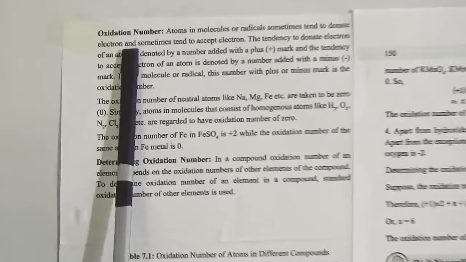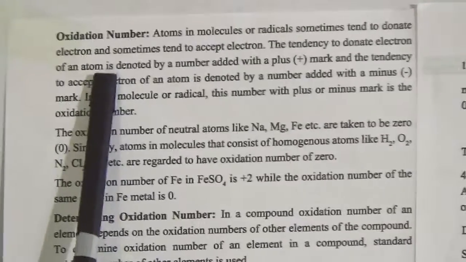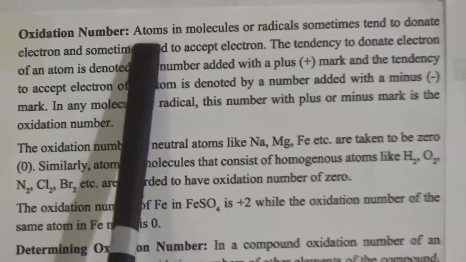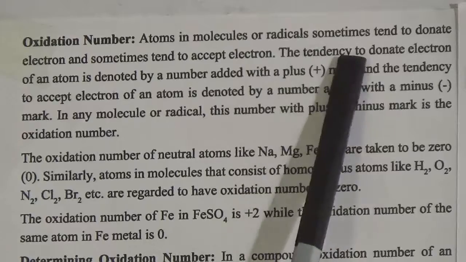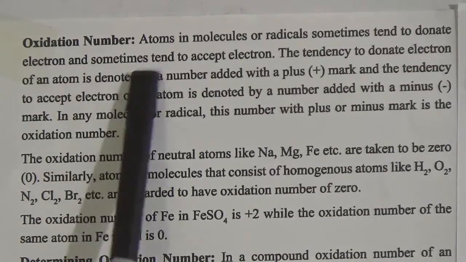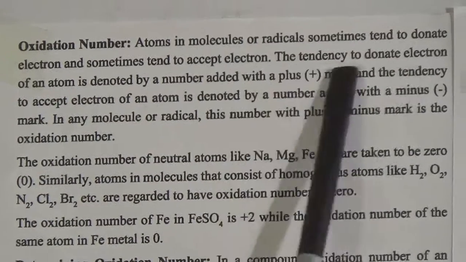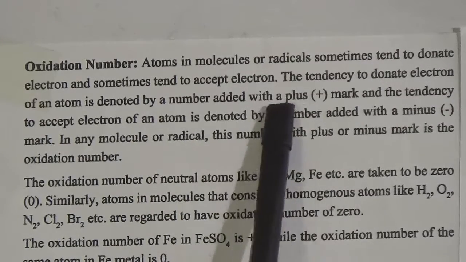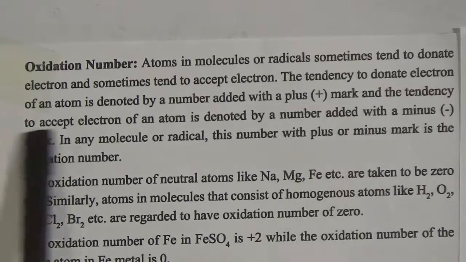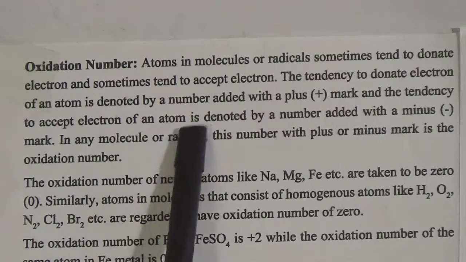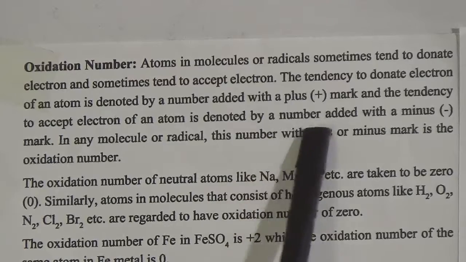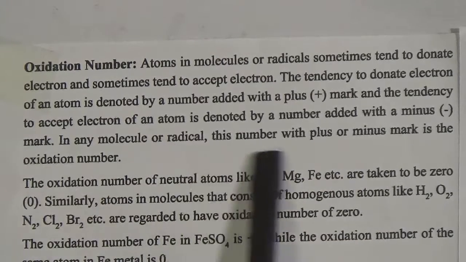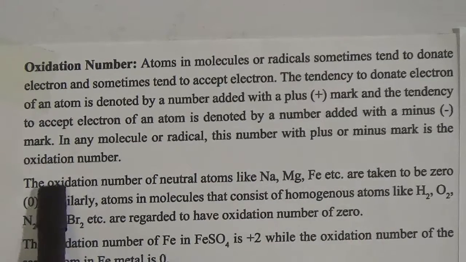Dear students, the oxidation number is the number of charge in an atom or ion along with its sign. Atoms in molecules or radicals sometimes tend to donate electrons and sometimes tend to accept electrons. The tendency to donate electrons of an atom is denoted by a number with a plus mark, and the tendency to accept electrons of an atom is denoted by a number with a minus mark. In any molecule or radical, this number with a plus or minus mark is the oxidation number.